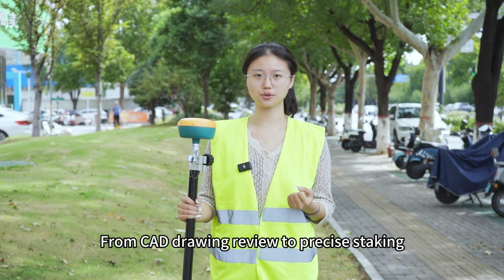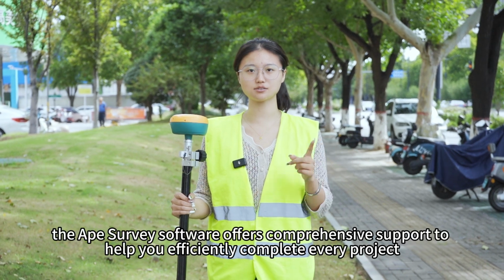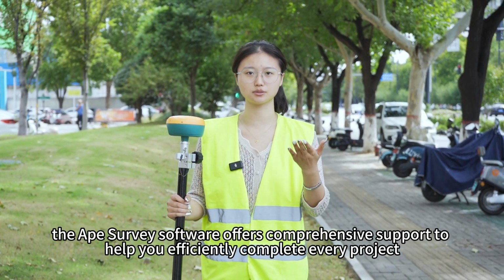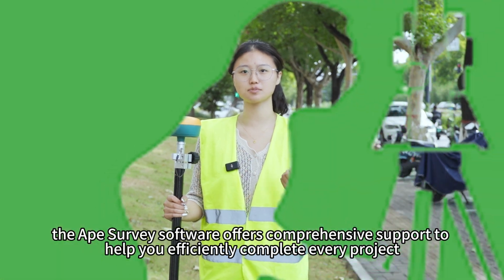From CAD drawing review to process staking, the ApeSurvey software offers comprehensive support to help you efficiently complete every project.